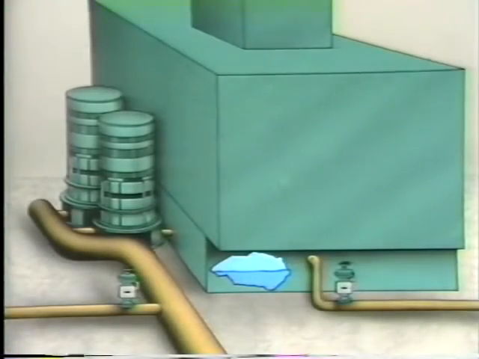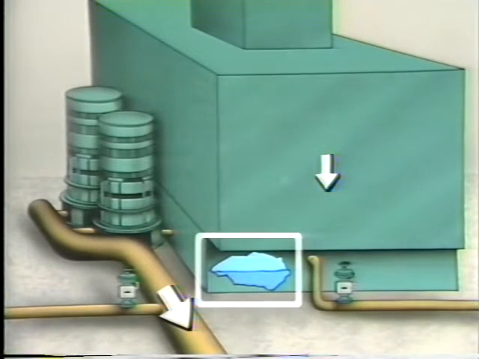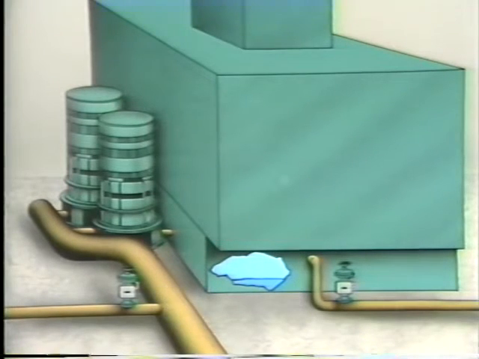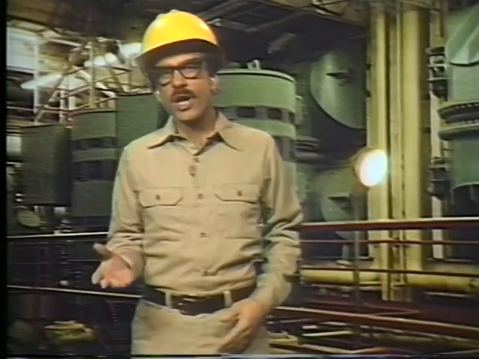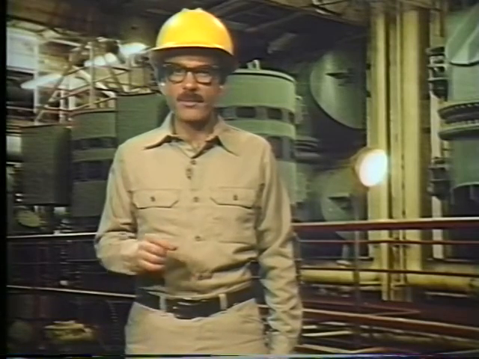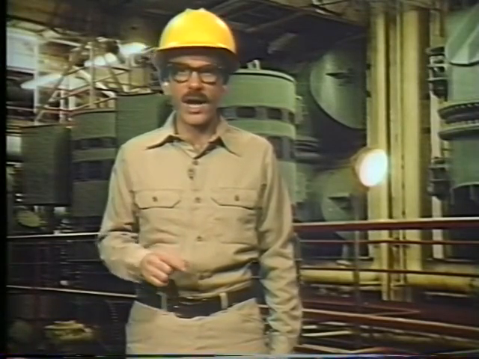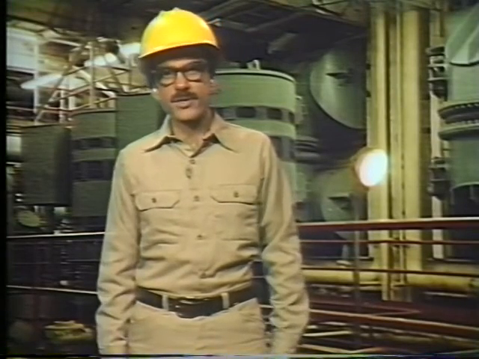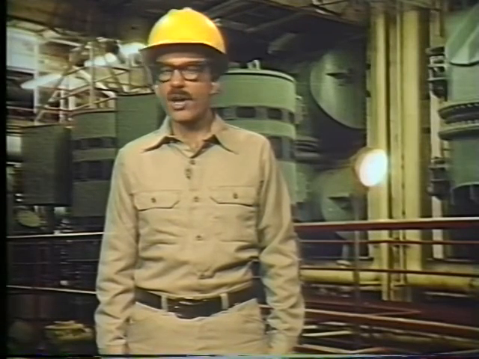On the other hand, if the amount of water entering the hot well is less than the demand, the level in the hot well will gradually decrease. When the level drops to a predetermined point, a valve starts to open in this pipe called the makeup line to allow water from other sources to flow into the hot well and keep the level from dropping any further. So, condensate level in the hot well has to be kept from getting too low or too high. Let's look at the control system that maintains the water level in the hot well automatically.